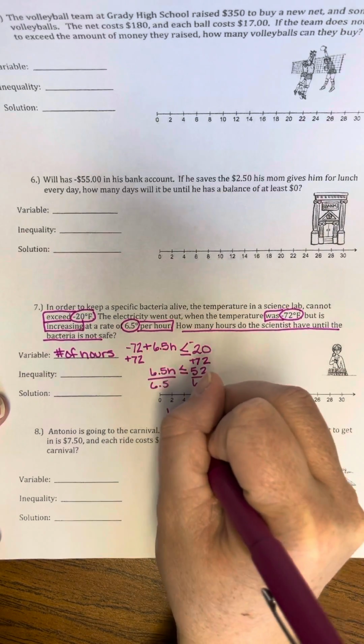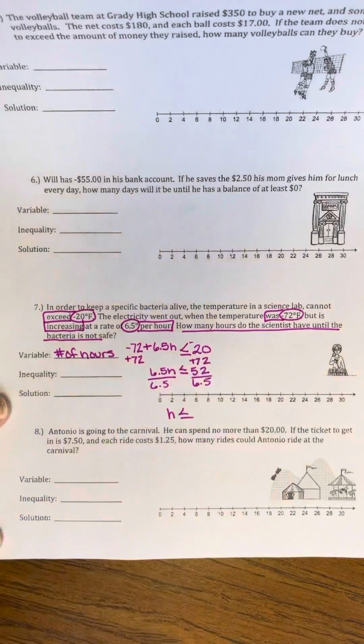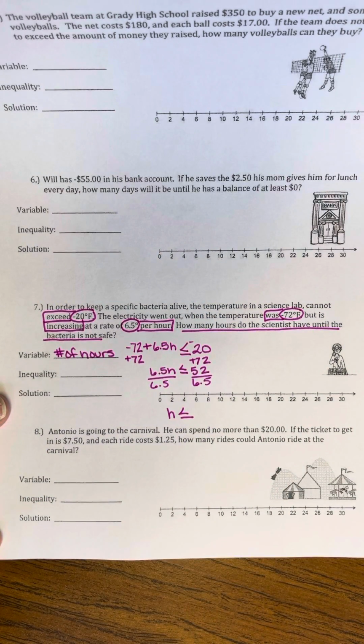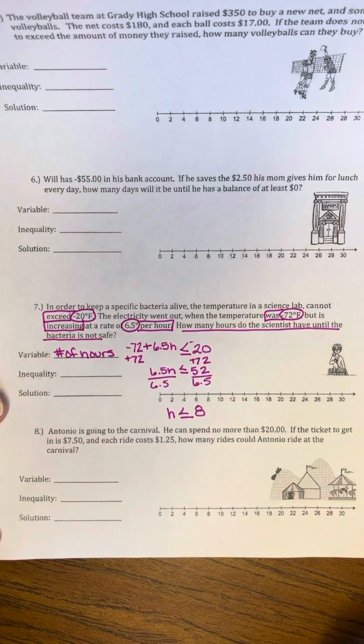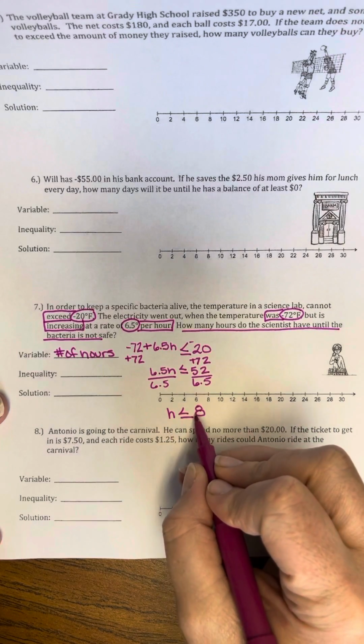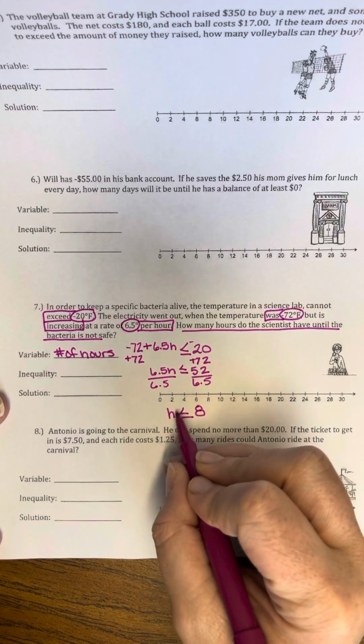We get h is less than or equal to, let me grab the calculator, I can't do that one in my head. 52 divided by 6.5 is 8. So we're saying that these bacteria will be safe for 8 hours or less.